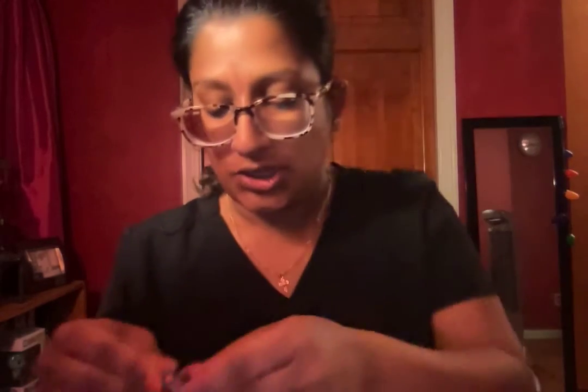And I'm going to prepare the medication in the medication cup. I'm going to perform hand hygiene first. Pop this medication into the medication cup. And make sure I don't touch the medication itself. I'm going to put this to the side along with the glass of water for the patient.